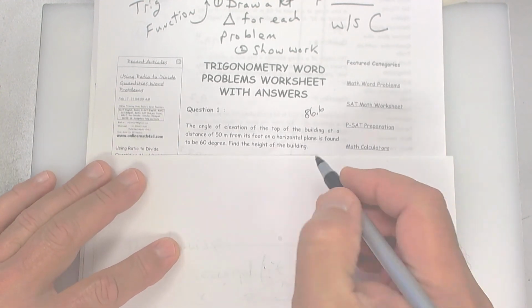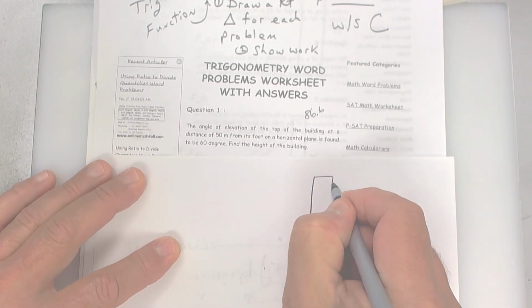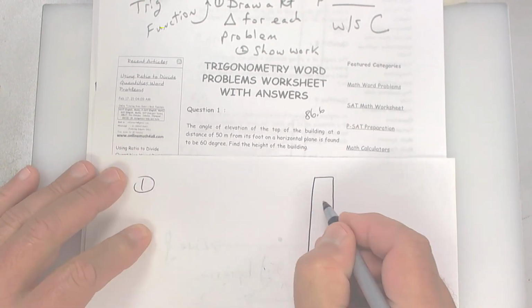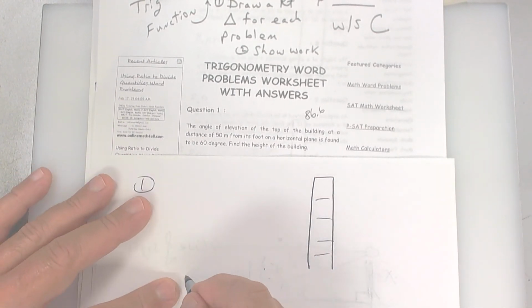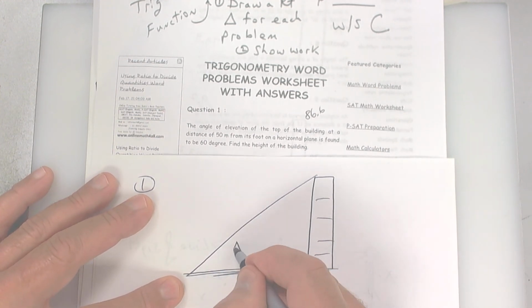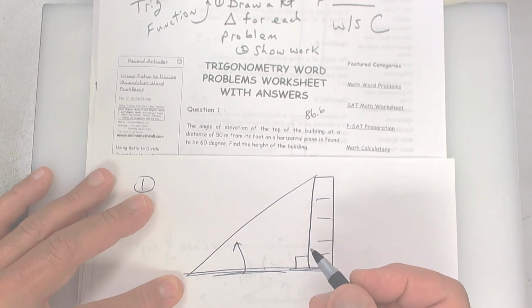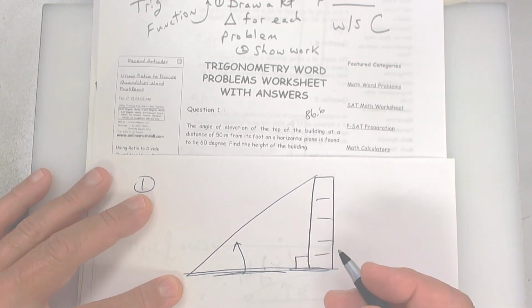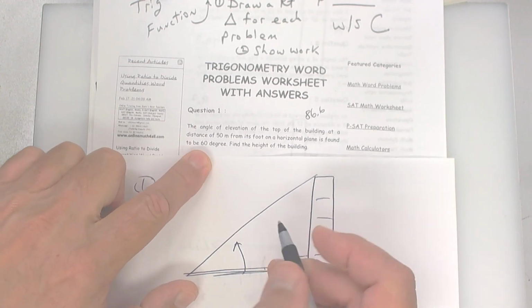Number 1, the angle of elevation to the top of a building. So here's a building. You've got the ground here. There's your right triangle, and the angle of elevation is going to be 60 degrees right here.